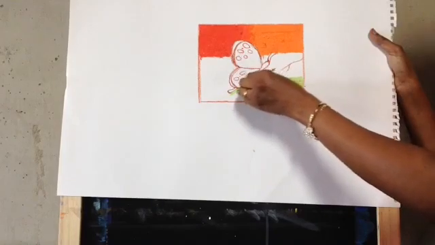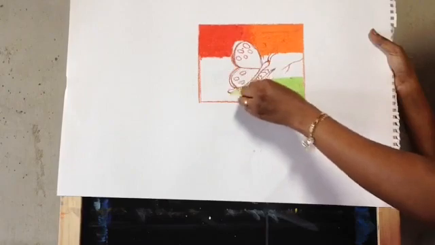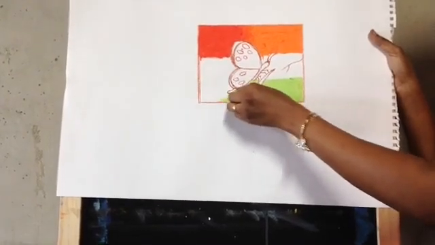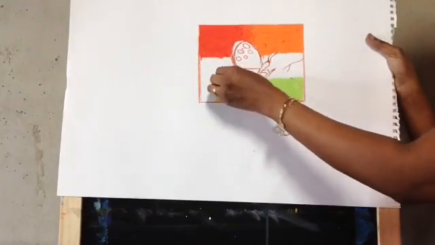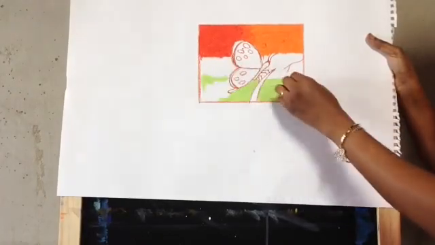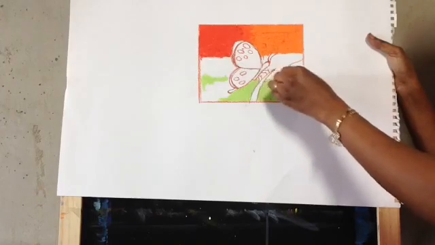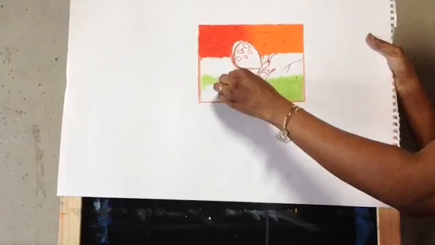So make sure you're leaving room for the butterfly's wings. And we are also leaving the grass here. I'm also covering the other side. It doesn't have to be a very straight edged coloring.